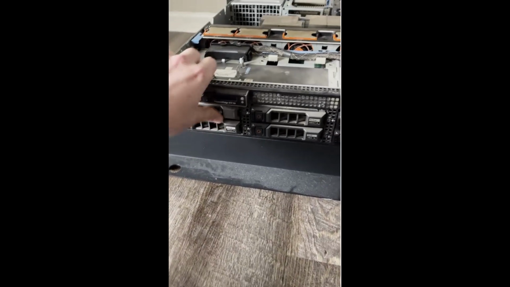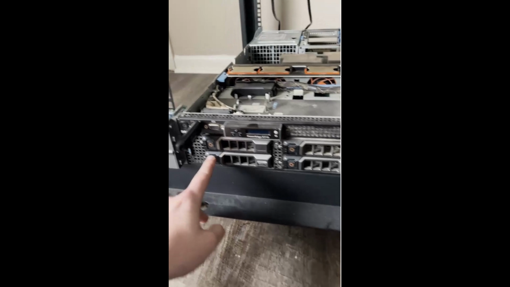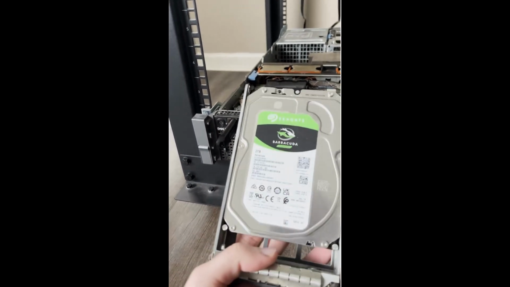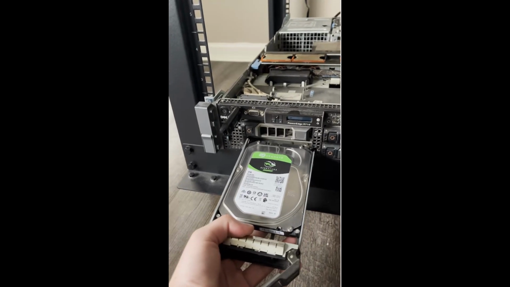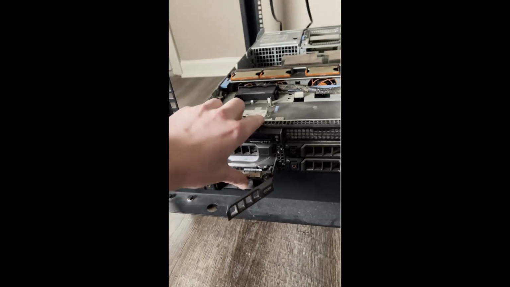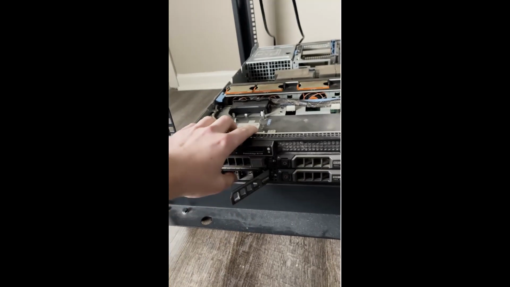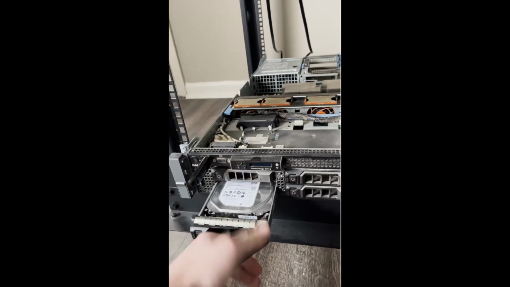That runs Proxmox, which I have installed as the operating system, and then all the virtual machines are stored onto the 2 terabyte Seagate Barracuda. It's a little finicky with getting back in.